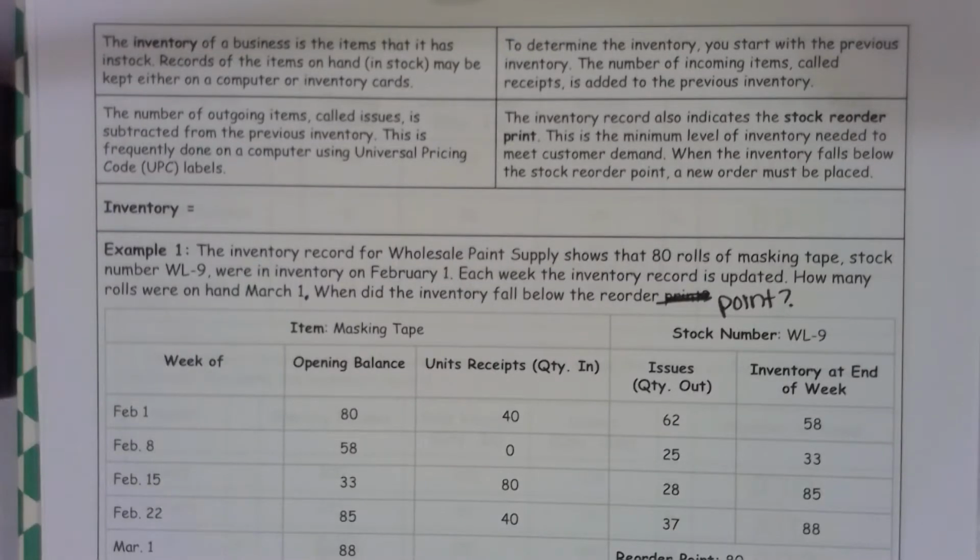Alright, 14.6 is about inventory. So the inventory of a business is the items that it has in stock. Records of the items on hand, also known as in-stock items, may be kept either on a computer or inventory cards. So when you ask people about things, they're going to be like, well, what's in stock? What do they have in the back, basically, or on the shelves?